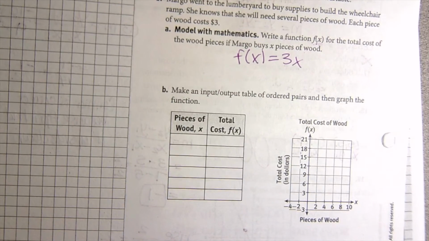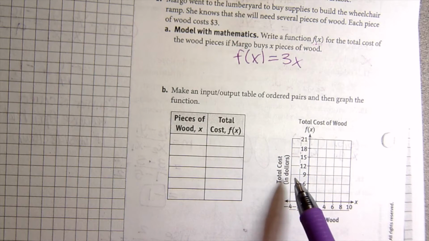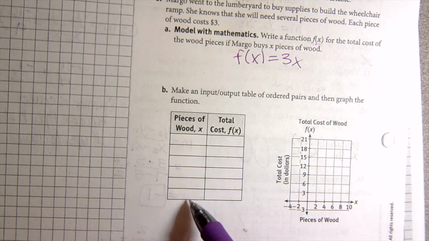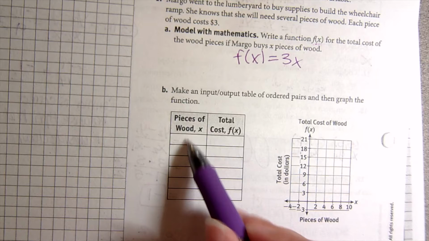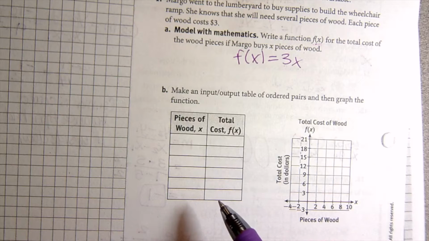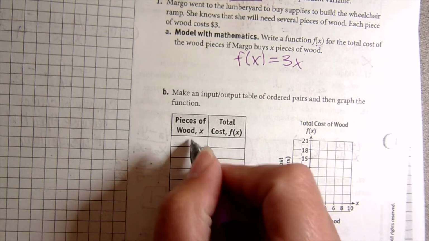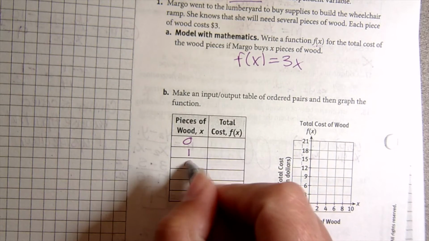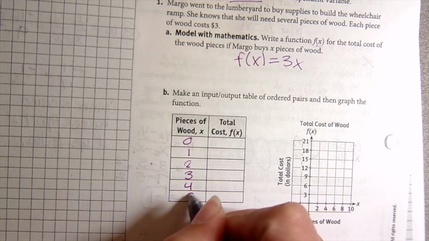And now we are going to take that function that we just created, and we are going to make a table and a graph. So for the table, can I have negative numbers on this x value? No. Why not? Because you can't have negative wood. You cannot have negative pieces of wood. So let's just go ahead and start at 0 to make this easy. 0, 1, 2, 3, 4, 5.